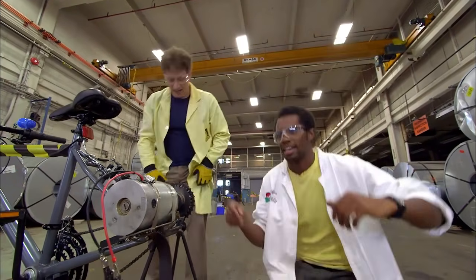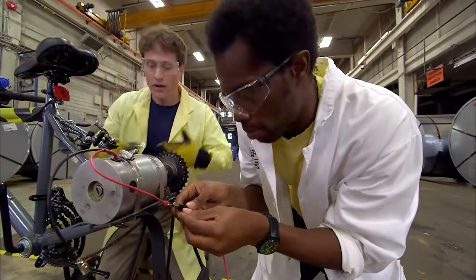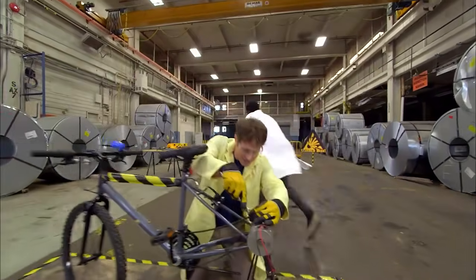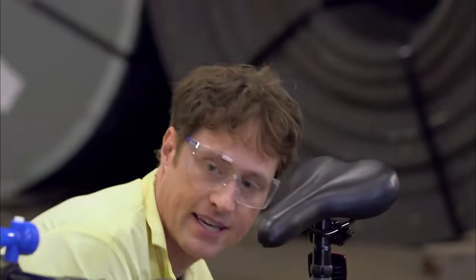Okay, all right. Well, it's science. Oh, you know what? We actually don't have to take the whole bike apart. We just have to take the generator off. Oh, right. Okay. Hang on a sec, I got it. And maybe we should attach the horn to the next thing too.